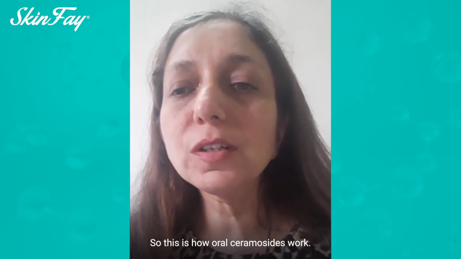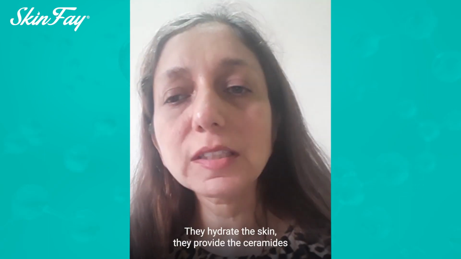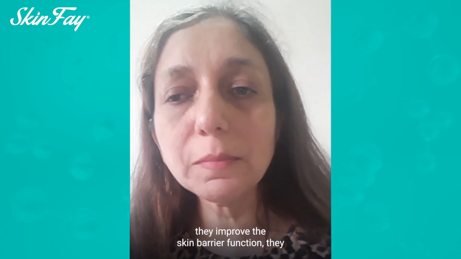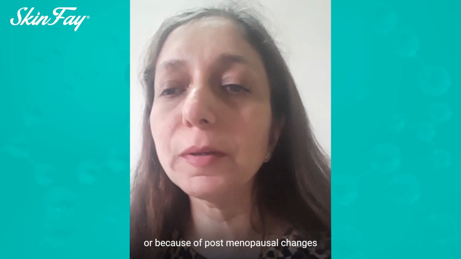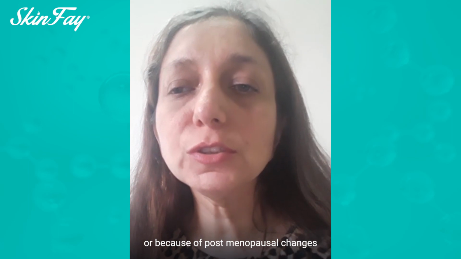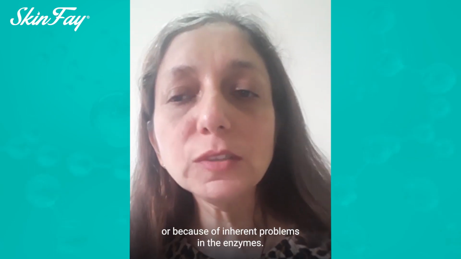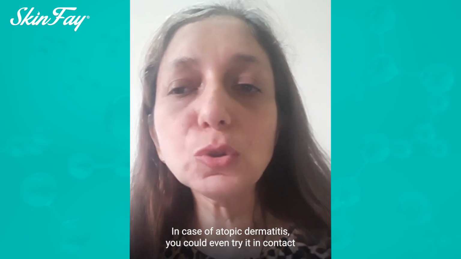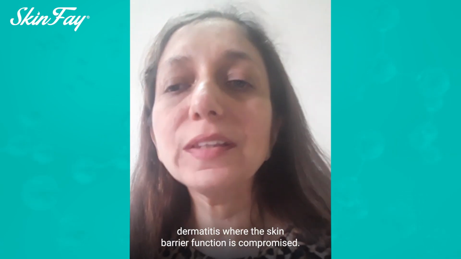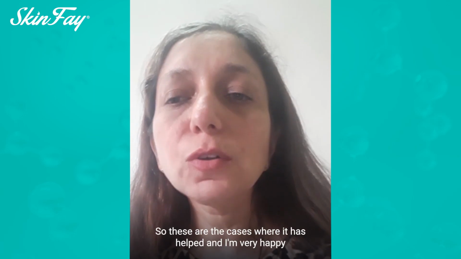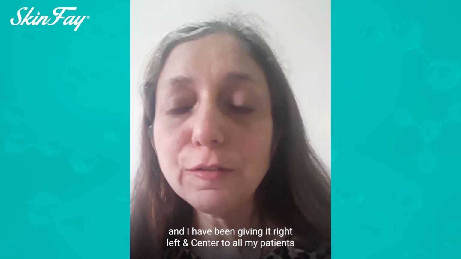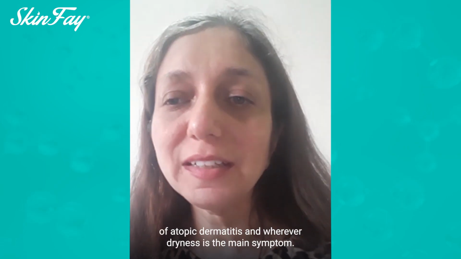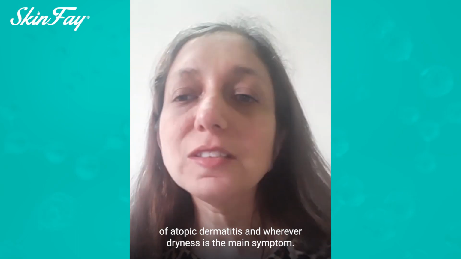So this is how oral ceramosides work. They hydrate the skin, they provide the ceramides, they improve the skin barrier function, they replace all the lipids which have reduced because of age, or because of postmenopausal changes, or because of inherent problems in the enzymes in case of atopic dermatitis. You could even try it in contact dermatitis where the skin barrier function is compromised. These are the cases where it has helped, and I'm very happy, and I have been giving it right, left, and center to all my patients of atopic dermatitis, and wherever dryness is the main symptom.